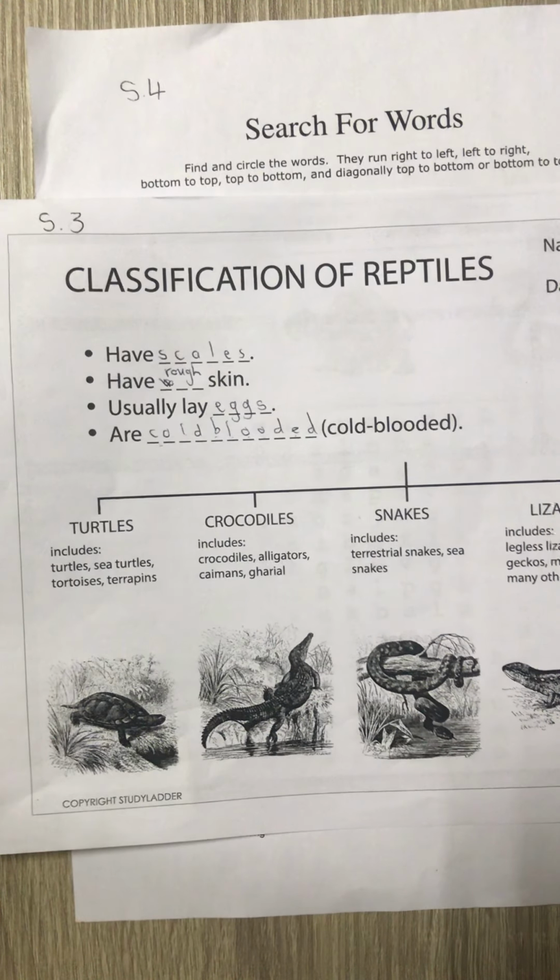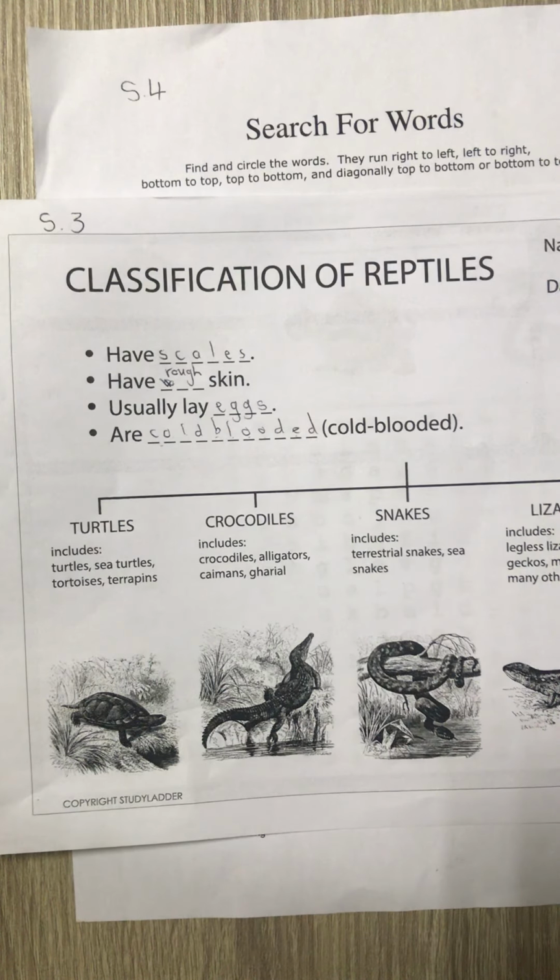Then the next way that we can classify a reptile, that we can identify it, know that it's a reptile, is that they usually lay eggs. Eggs. And then the last thing, they are cold-blooded. Remember grade 2, cold-blooded means they cannot regulate their body temperature. They cannot keep themselves cool when it's warm, and they can't warm themselves up when it is cold. Cold-blooded means that they take on the temperature of their environment, of where they are. If it's cold, they will get cold. If it's warm, they will be warm.